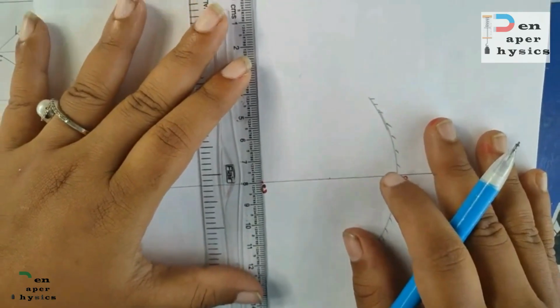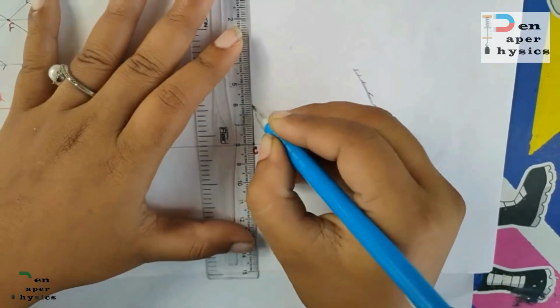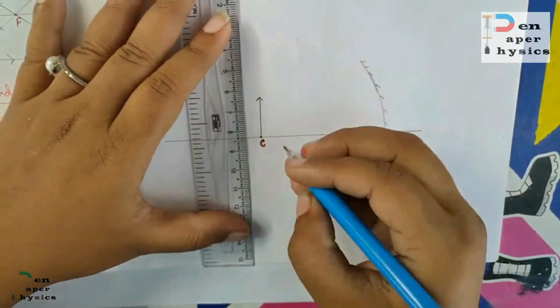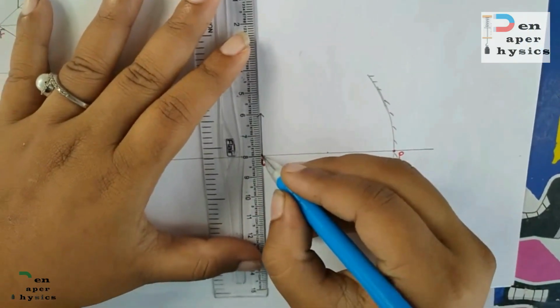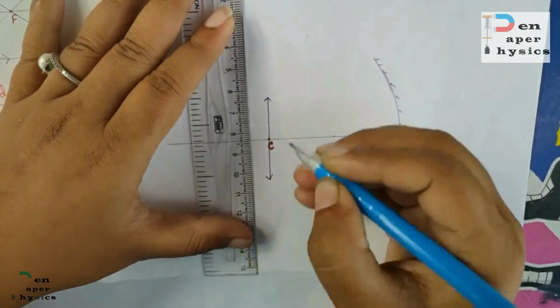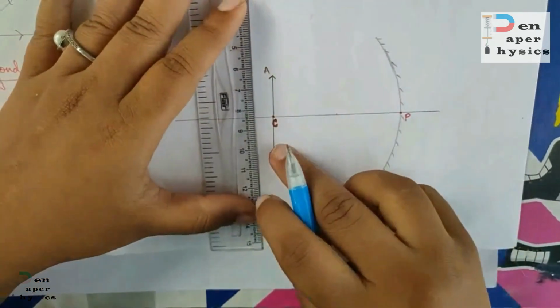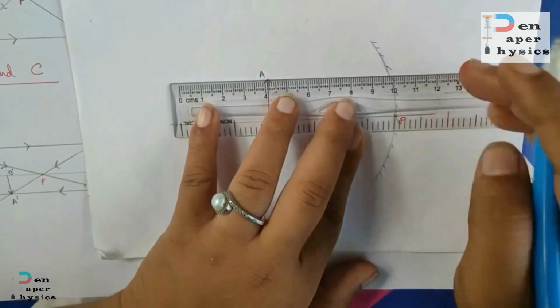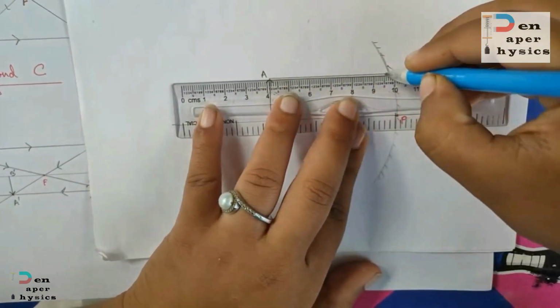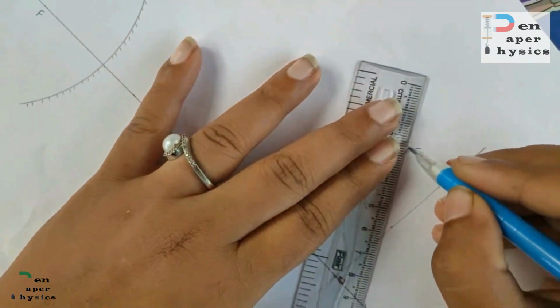Now from C, I will draw the object and image of same size. Usually I take 1.5 centimeter or 2 centimeter. Now it's up to you, whichever centimeter you think is convenient for you. So from the same point C, we will draw same size object and image and name them as A and A dash. Now I will draw the parallel incident ray from A and join the point of incidence with A dash as shown over here.